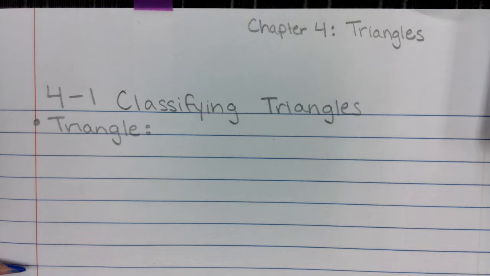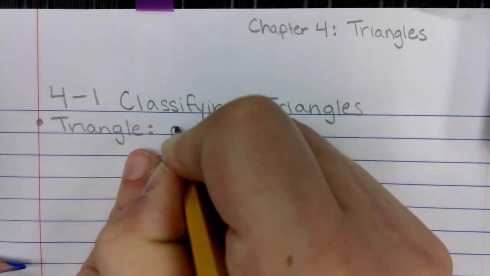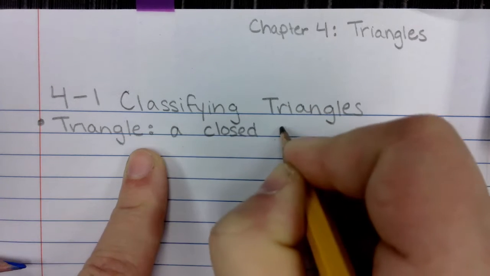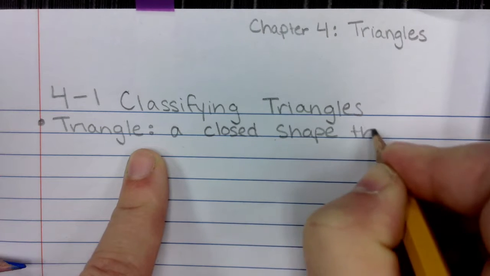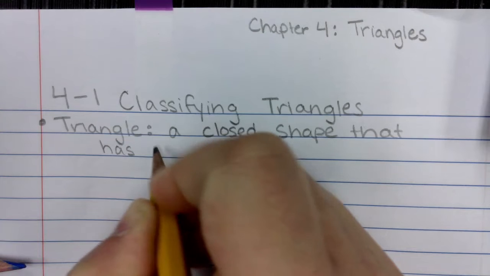A shape. Can it be open? Like that first shape that we drew? No. So it has to be closed. So we're going to say a closed shape that has how many sides? That has 3 sides.